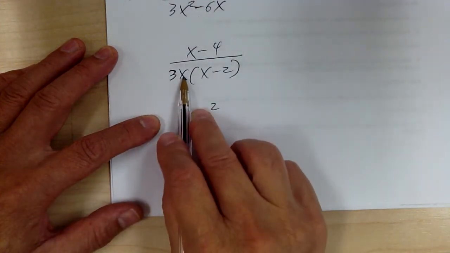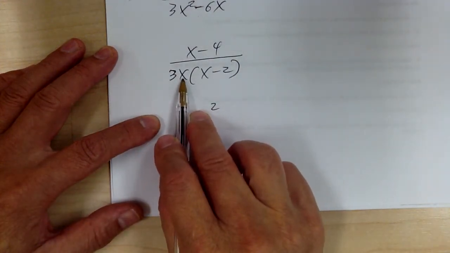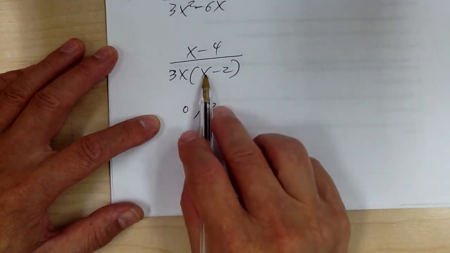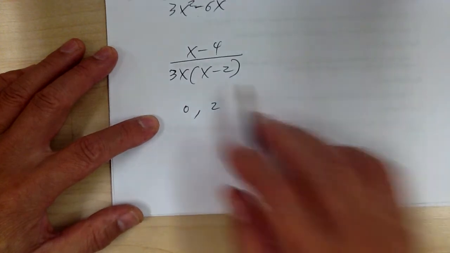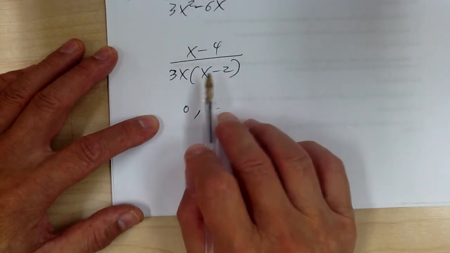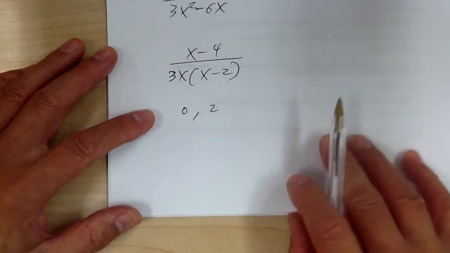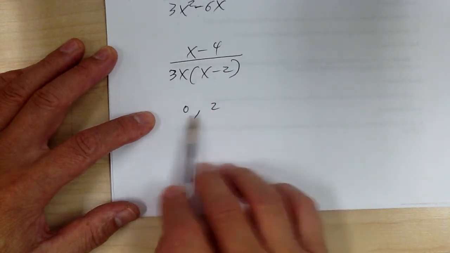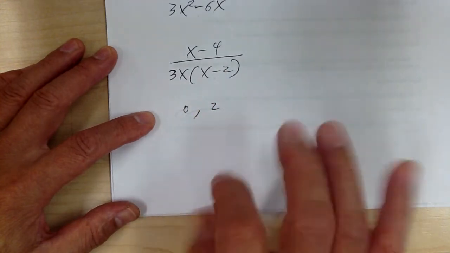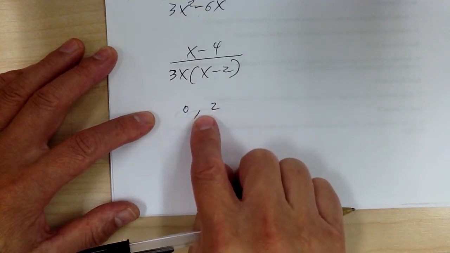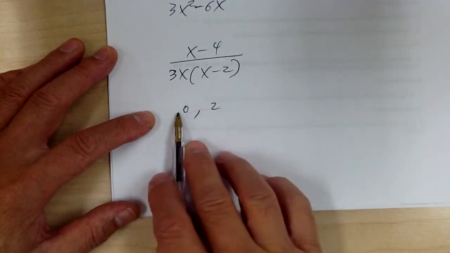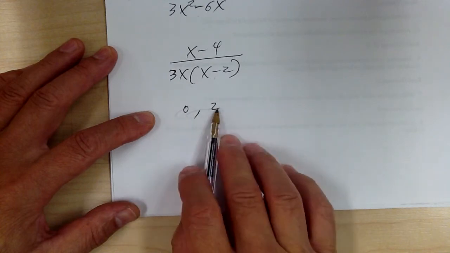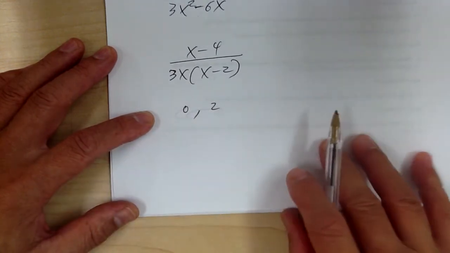Because if you have x equal to 0, you're going to make the denominator equal to 0, which is undefined. So you cannot have that. You cannot have x equal to 2, because when you have x equal to 2, you're going to get 2 minus 2, which is 0. So again, it's not allowed. Over here, the excluded values are 0 and 2. You cannot have these two as your answer. So later on when you solve, if you have the answer equal to 0 or 2, you have to cross it out. It's no good.